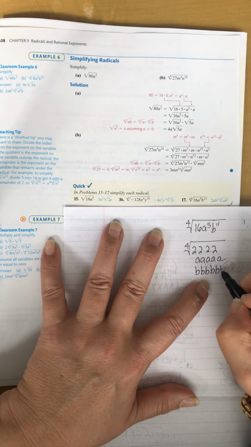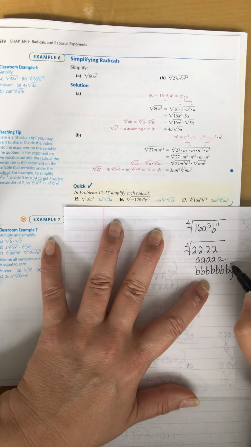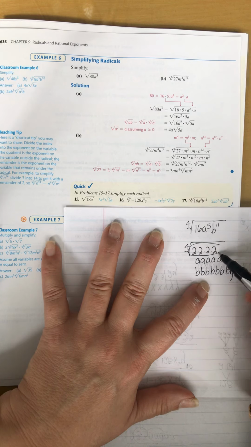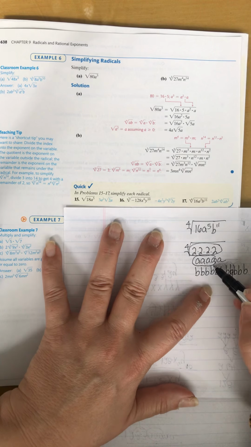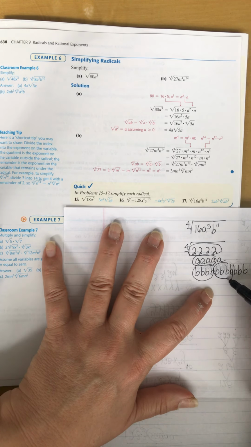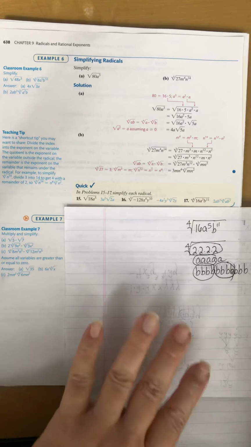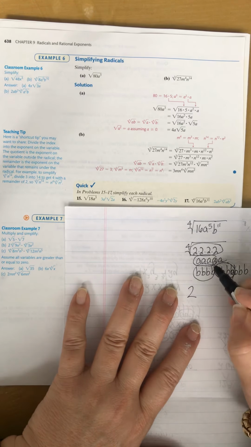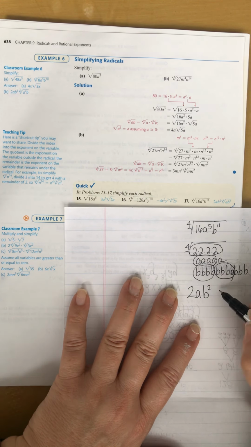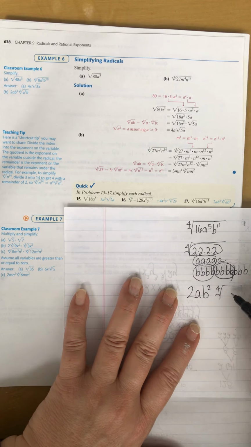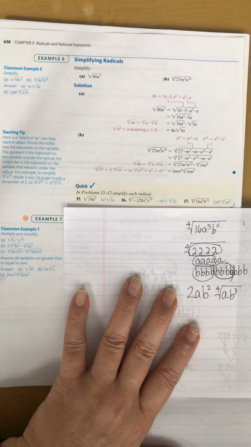We have 5 a's, but we're only going to take 4, and 4 and 8 of the b's. So what comes out? A 2 comes out, an a comes out, and b squared. But what stays is an a and b to the 3rd, because there are 3 leftovers.